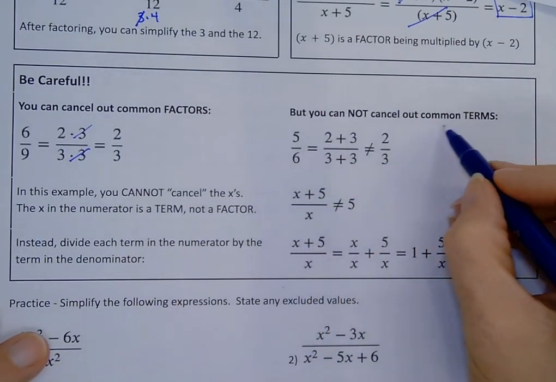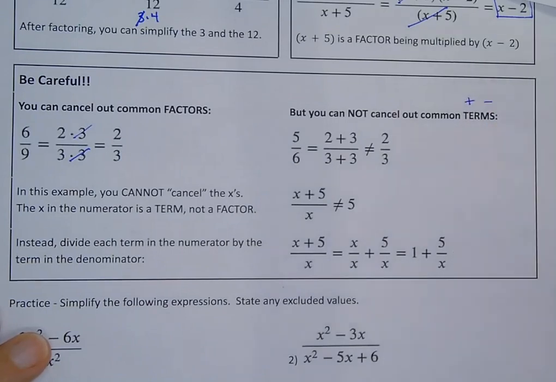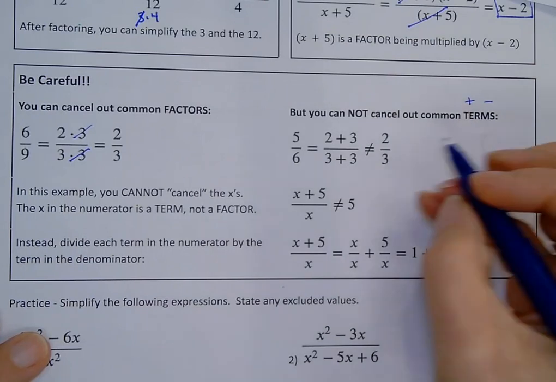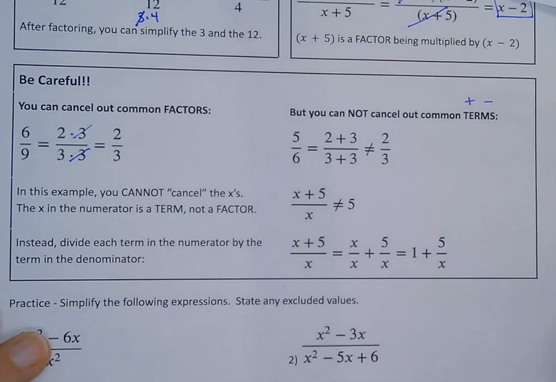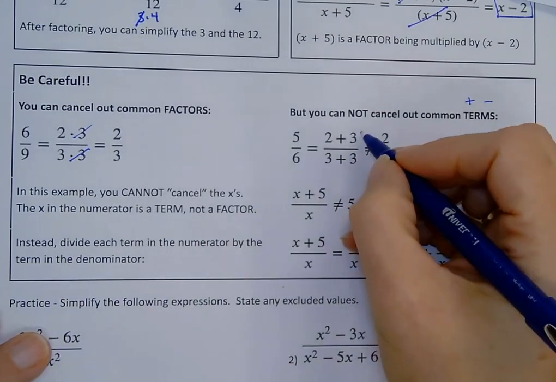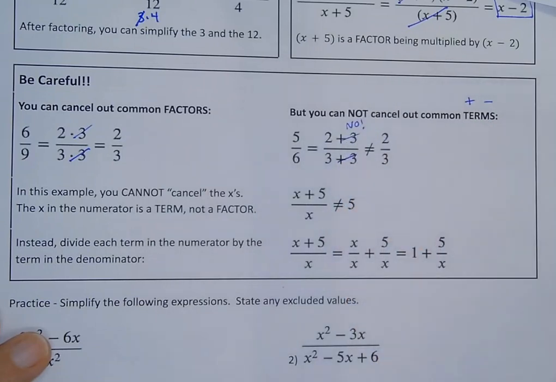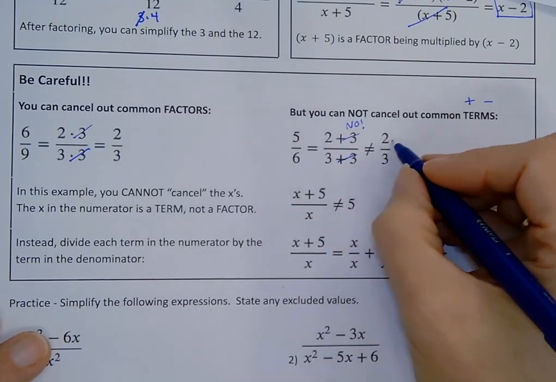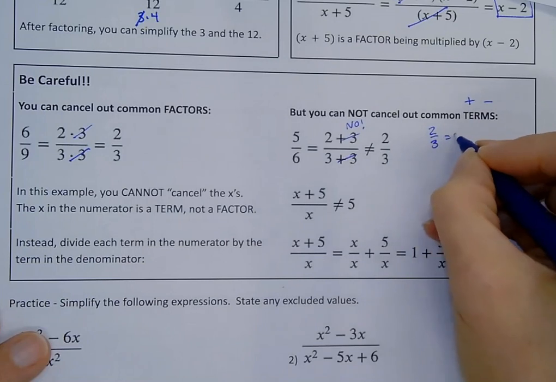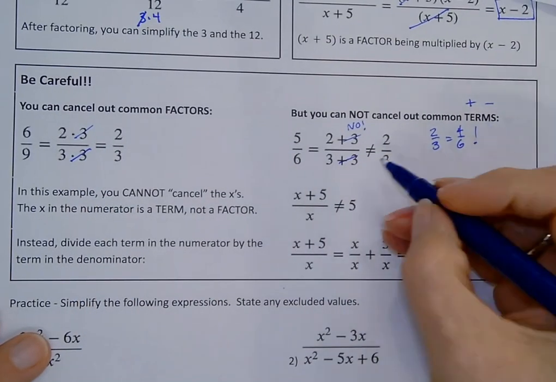However, we cannot cancel out common terms. Terms are things that are added or subtracted, right? So be super careful here. 5 over 6, I can write as 2 plus 3 over 3 plus 3. That is absolutely the truth, right? But I can't cancel, so no, don't do this. I can't cancel those 3's because we're adding them. They're not factors. And 5/6 doesn't equal 2/3 because 2/3 equals 4/6, right? Okay, so anyway, just be really, really careful. You can cancel out things that are being multiplied together, but you cannot cancel out things that are being added.